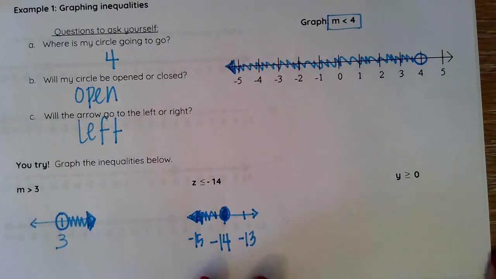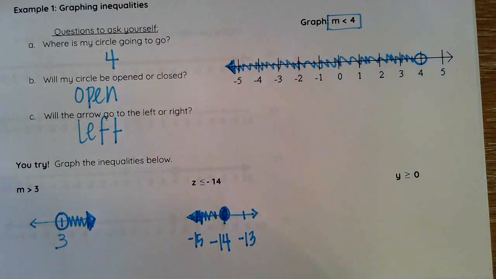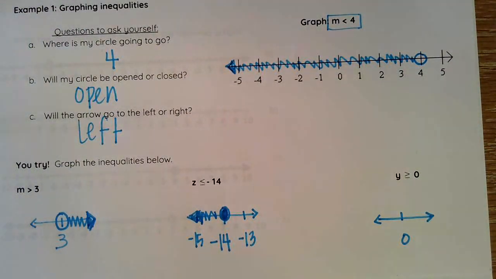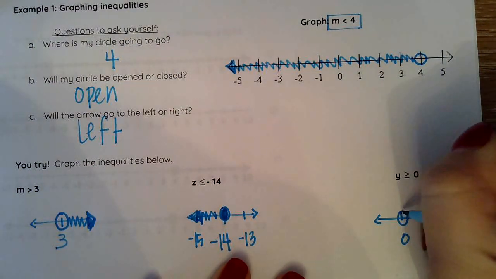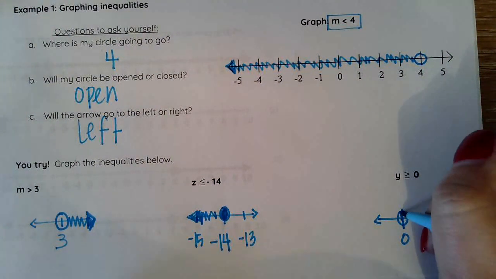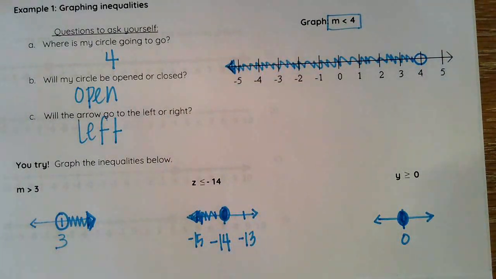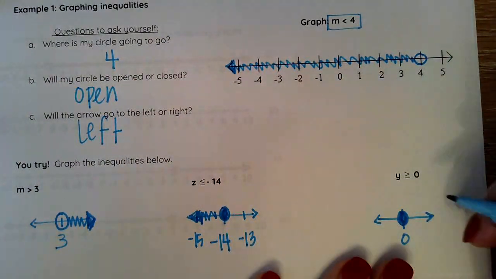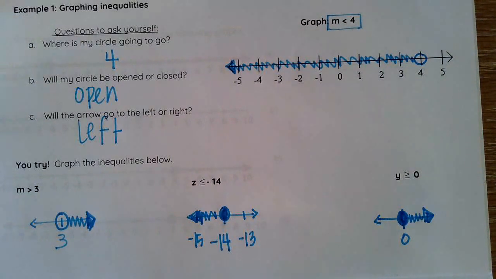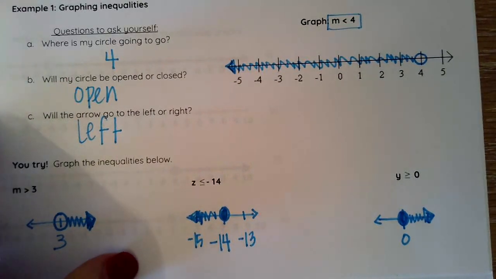One more example like this. Y is greater than or equal to 0. So once again, all I have to put is that 0, although you definitely can do more. That's where my solution set will begin. This time it will be closed because 0 is a solution. It is going to make my inequality true. Greater than, I know numbers going to the right are greater than, so I'll go ahead and draw that. So when we are graphing inequalities, we will use these 3 questions to support us.